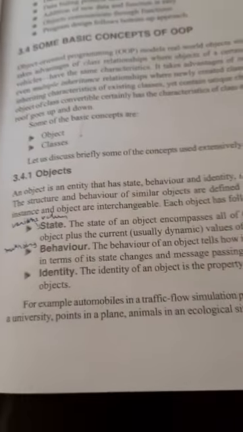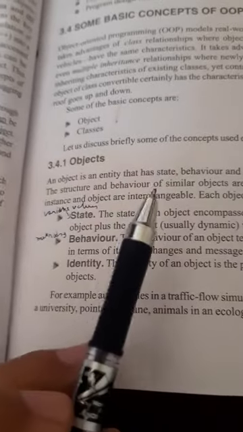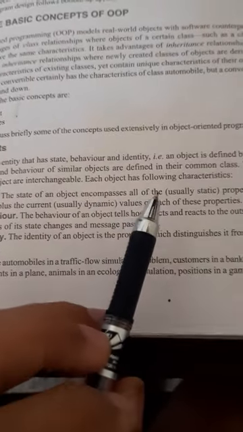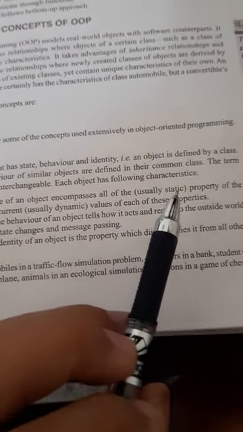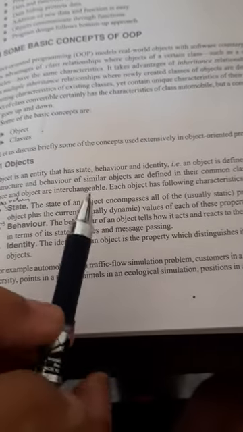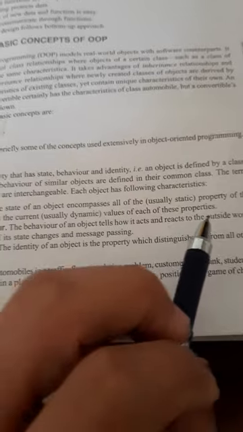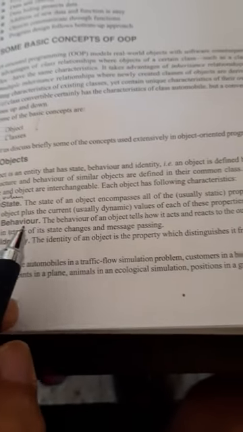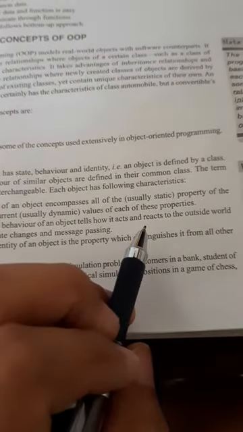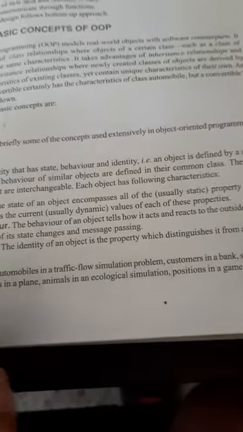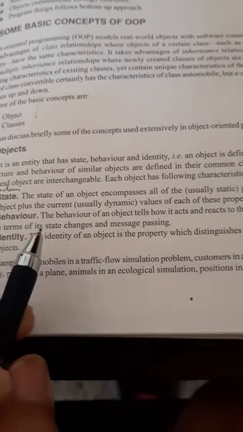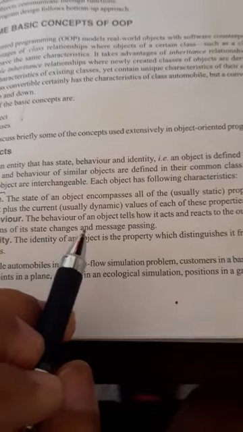If you flip on to the previous page, the state of an object encompasses all of the usual static properties of the object plus the current dynamic values of each of these properties. The behavior of an object tells how it acts and reacts to the outside world in terms of its state changes and message passing.